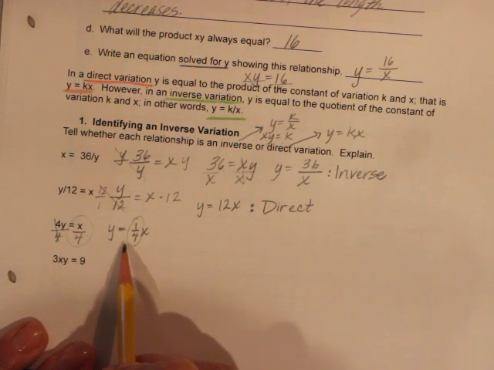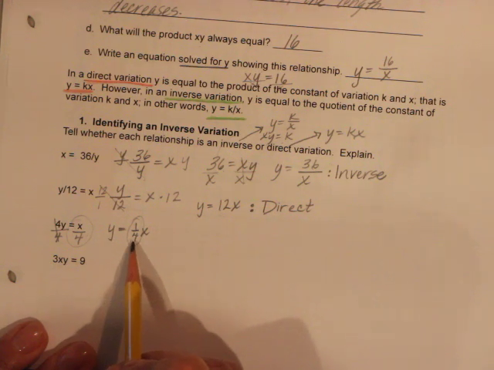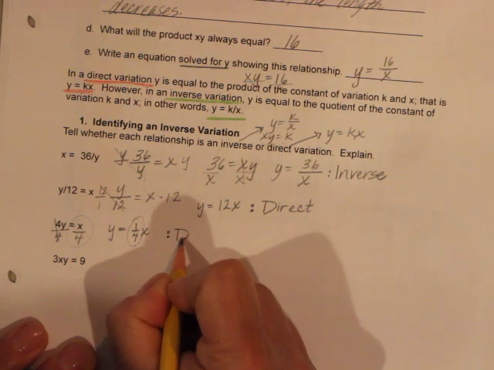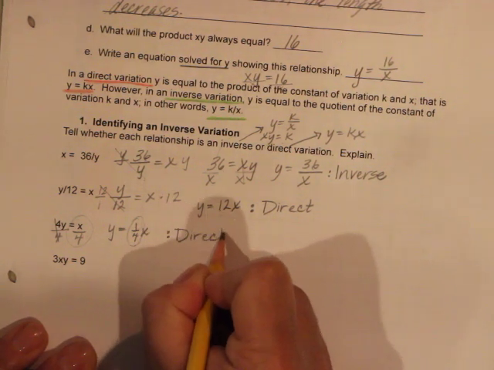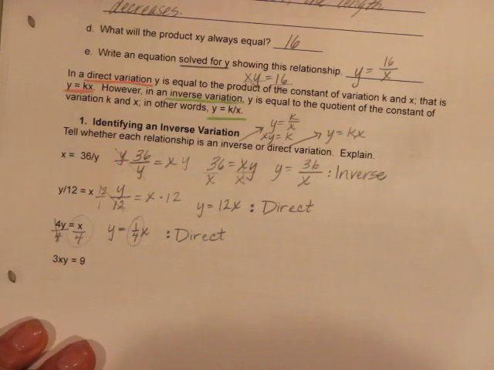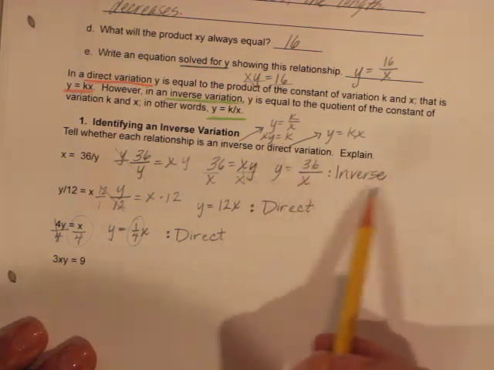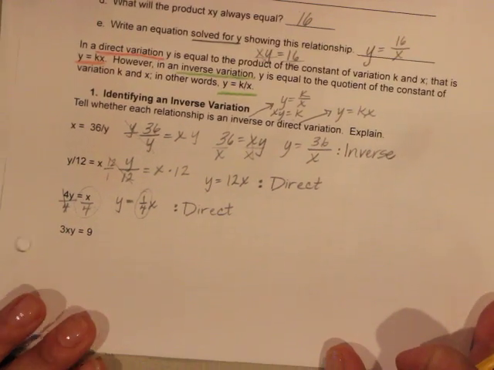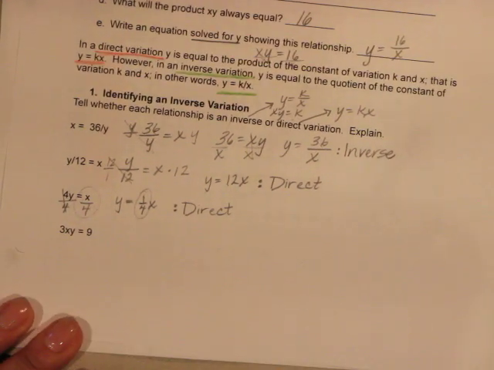So in essence, this is in the form y equals kx, which means it's a direct variation. When one variable increases, the other variable increases. Or when that variable decreases, then the other one decreases. That's not the case here. In this case, when one variable increases, the other will decrease. Okay, that's the difference between these types of relationships between variables. Okay, one more to go.